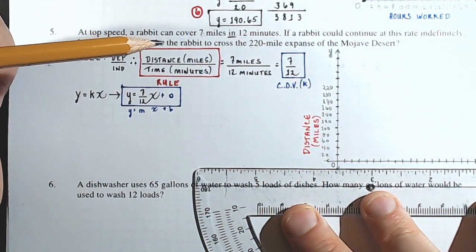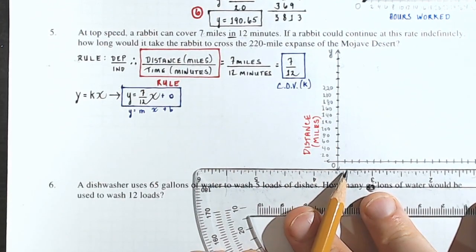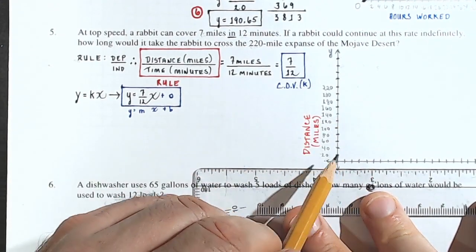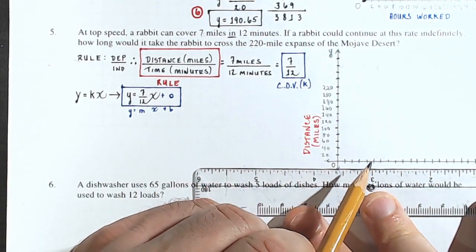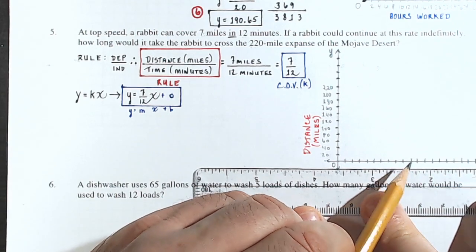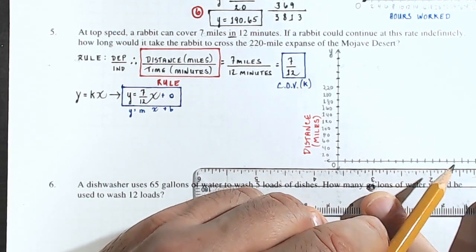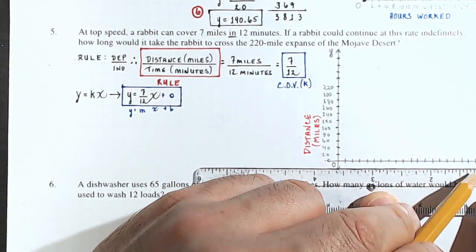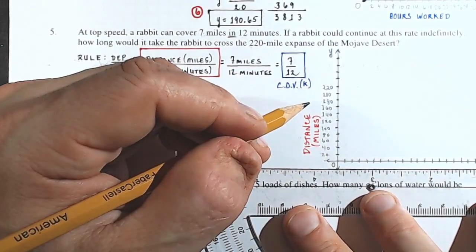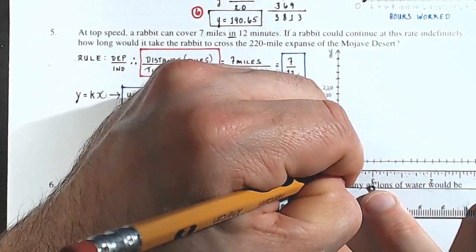I might be able to label it in increments of 25 minutes or even 15 minutes. Let's see if I did 10: 10, 20, 30, 40, 50, 60, 70, 80, 90, 100, and so on up to 200. No, I don't think that would be enough. So we'll just go with 20.